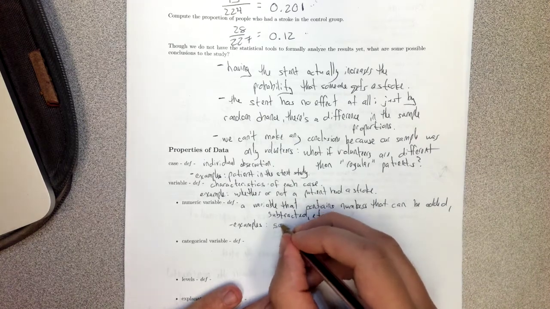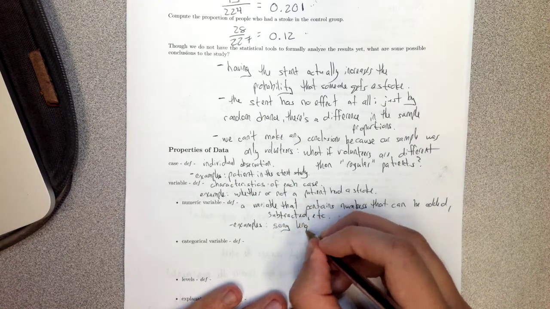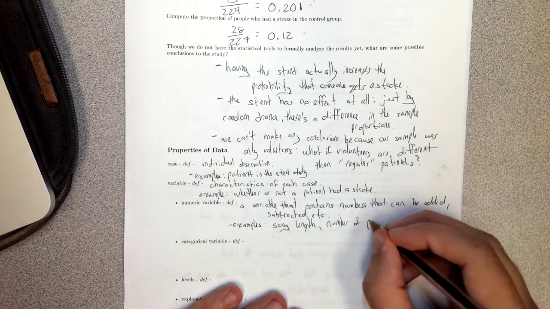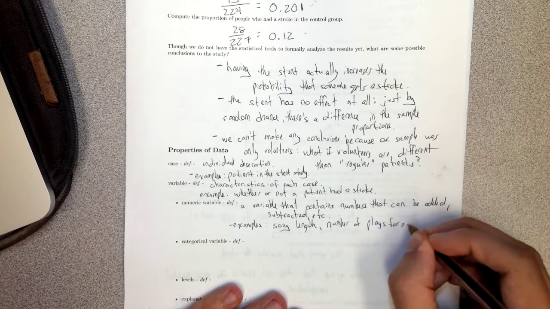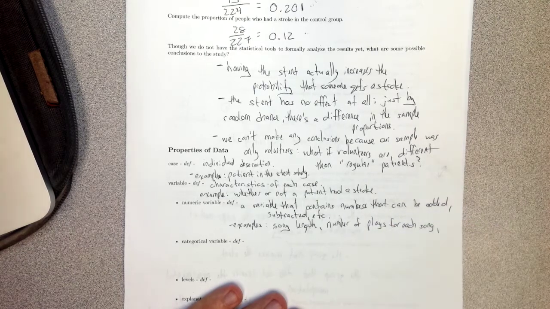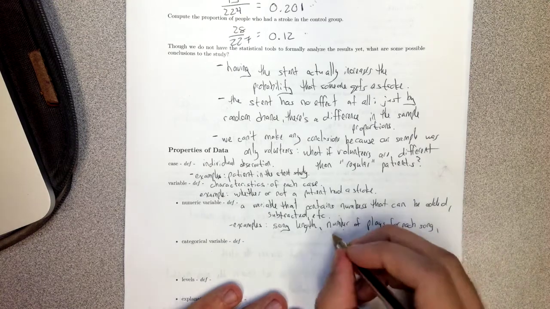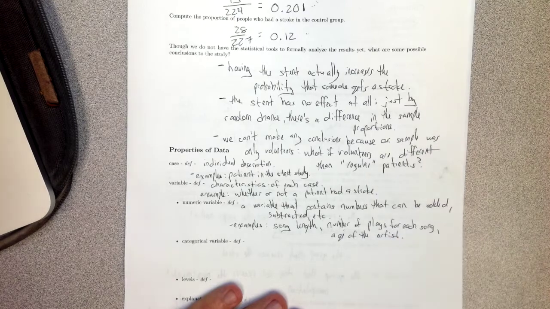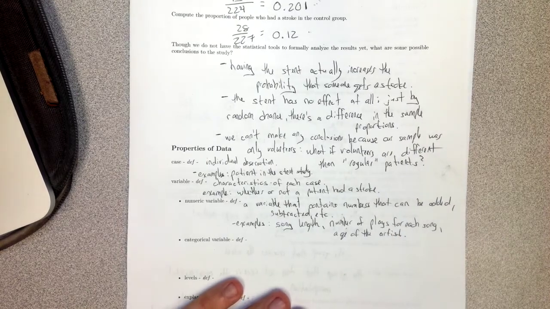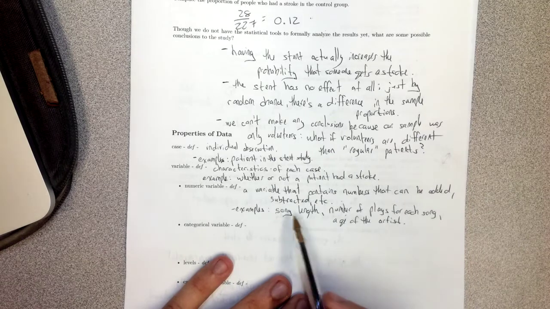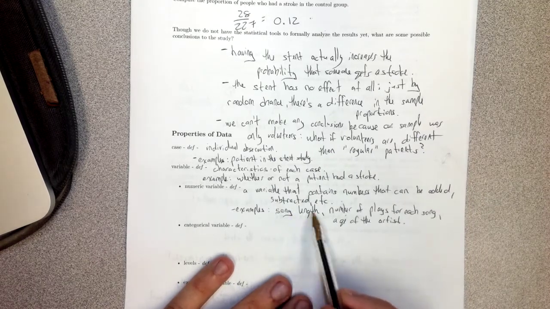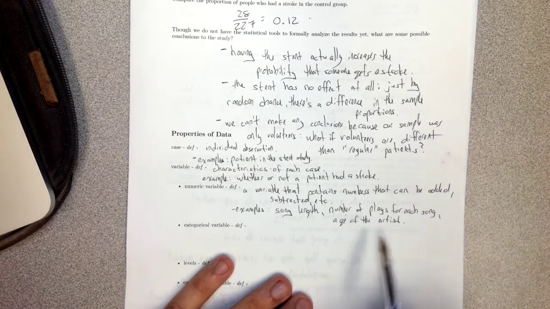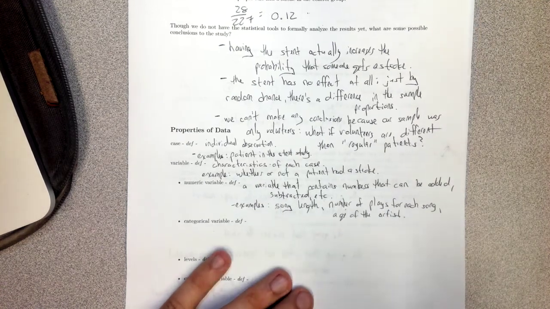Some examples of numeric variables would be the song length, maybe the number of plays for each song, so the number of times you've played it. Maybe the age of the artist of the song would be a variable. All of these are numeric because they're all recorded: song length would be number of seconds, number of plays, the units would just be number of plays, age of the artist would usually be years. All of those are numbers.